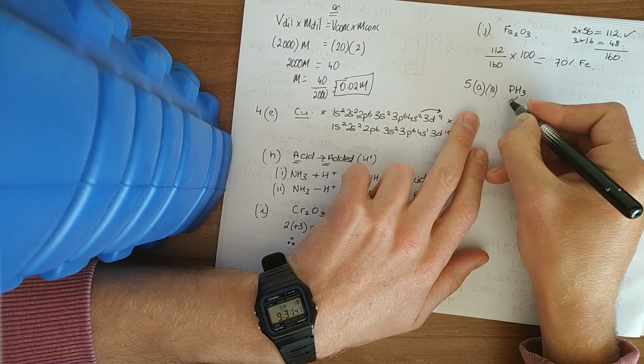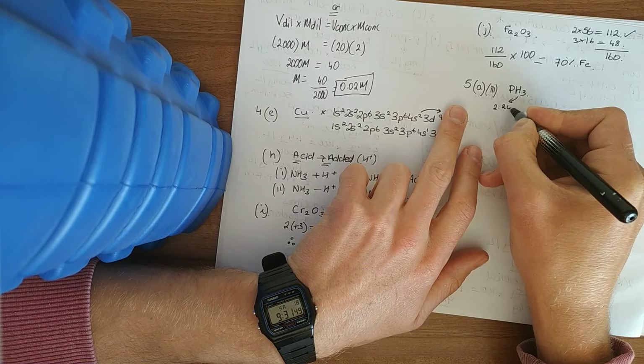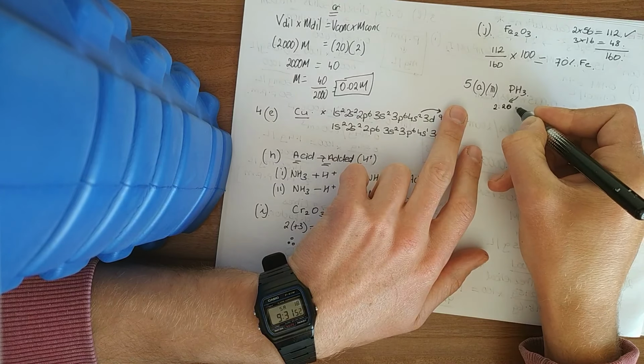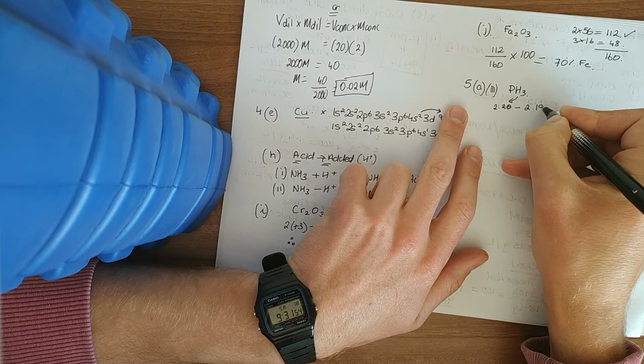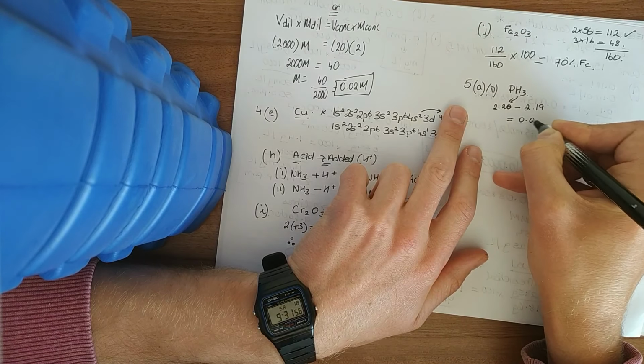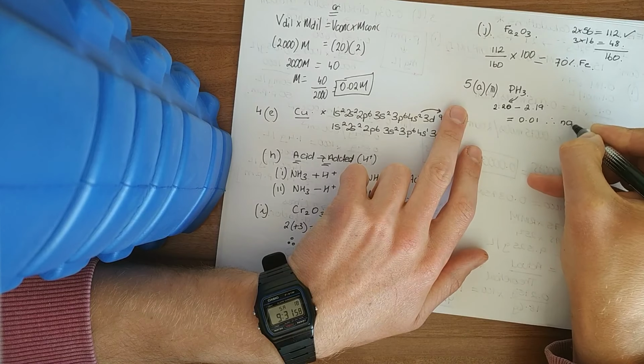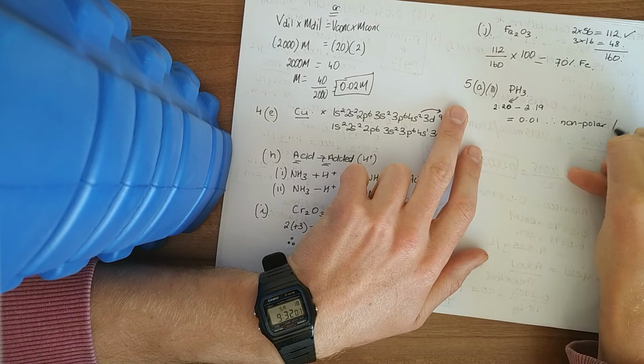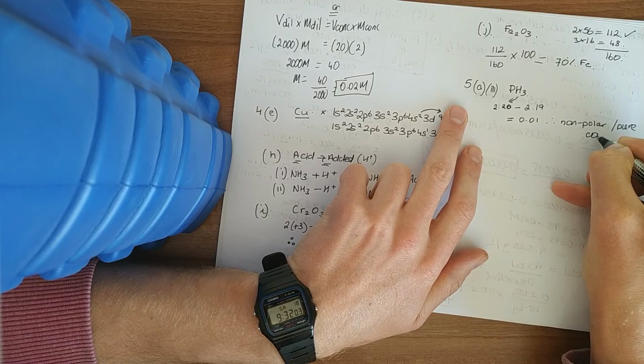Really, hydrogen has a value of 2.2. Don't be trebling it up or anything. Or 2.20. Phosphorus I think is 2.19. Take them two away, 0.01. Therefore, non-polar or pure covalent. They share them electrons equally.